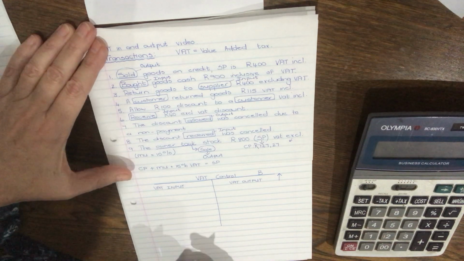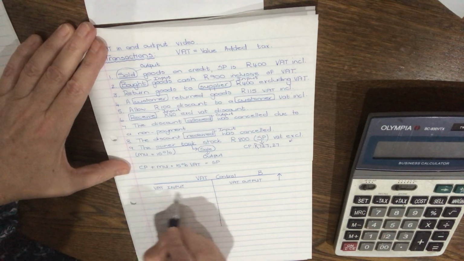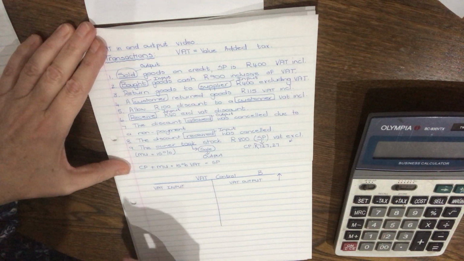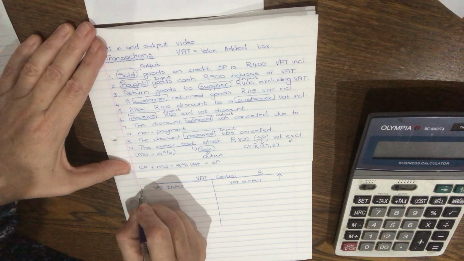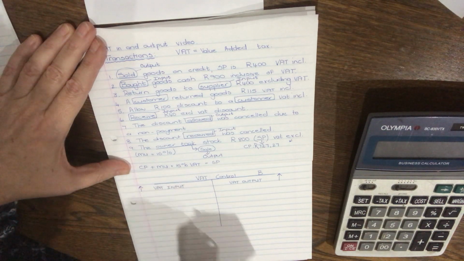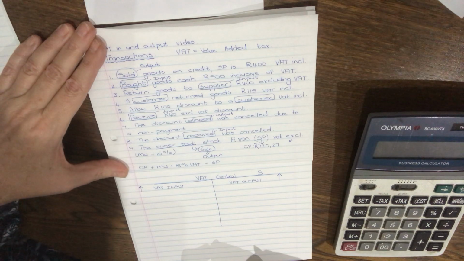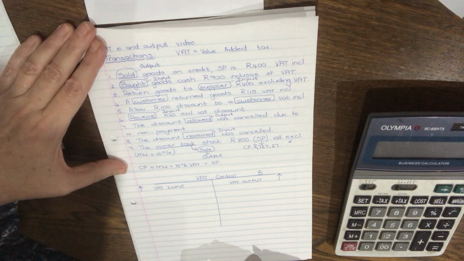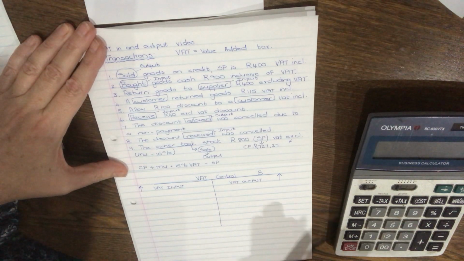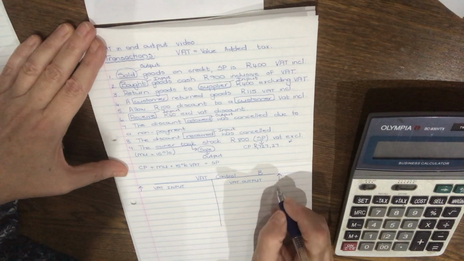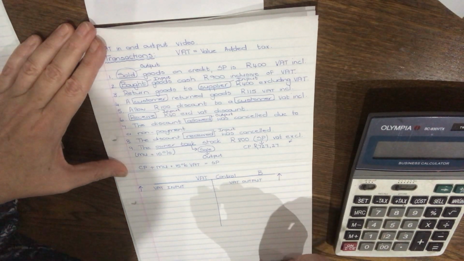The same for VAT input. All the VAT input amounts that will increase the amount will be on the debit side. And if there's a VAT input amount that must decrease the VAT input amount we put into the business, it will be on the credit side of VAT control.